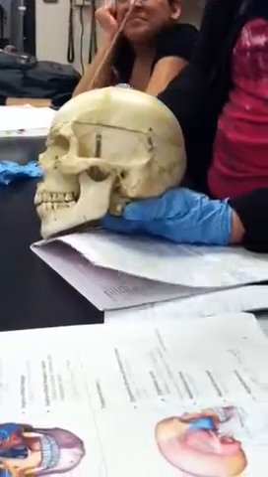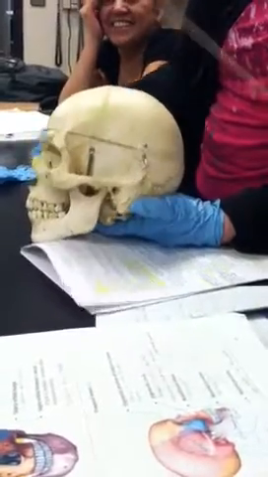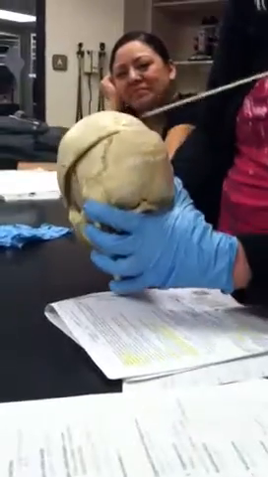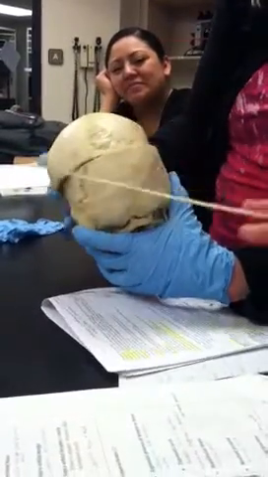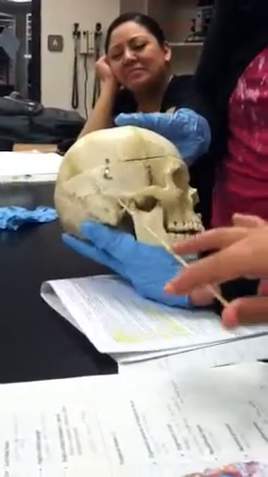Okay, this bone up here, your frontal bone. And then you have two parietal bones, your left and your right. You have your occipital bones in the back. And you have your temporal bones right here, and on the opposite sides the same.